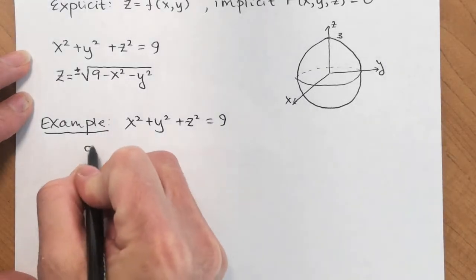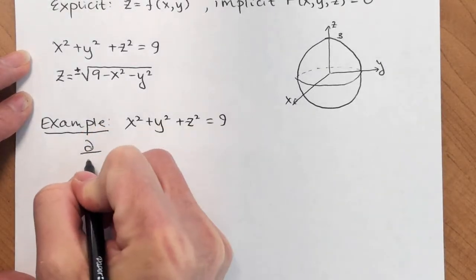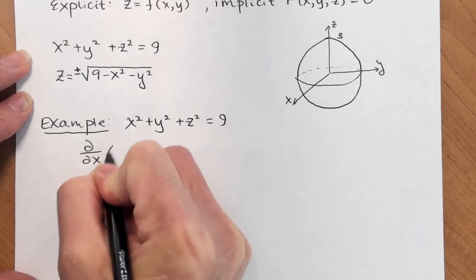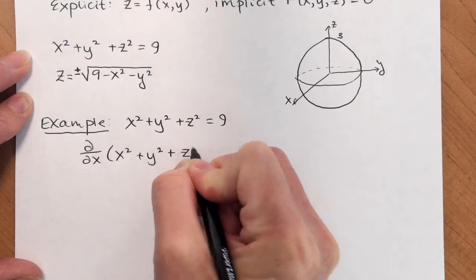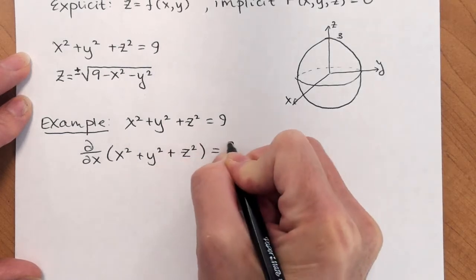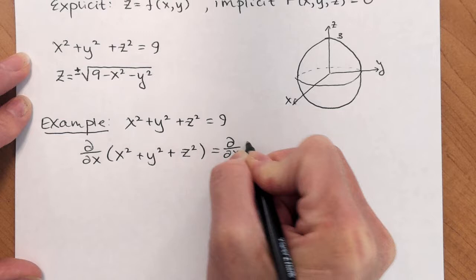So the derivative with respect to x of x squared plus y squared plus z squared is going to equal the derivative with respect to x of 9.